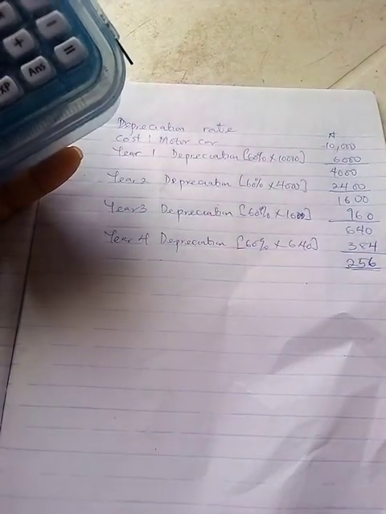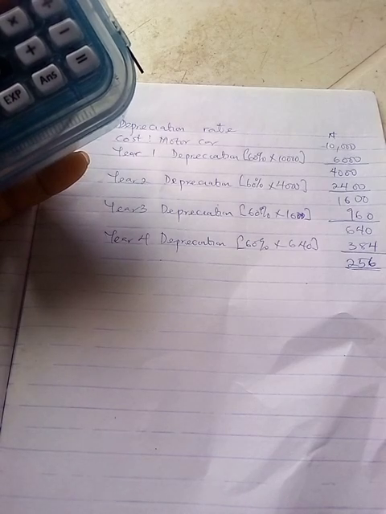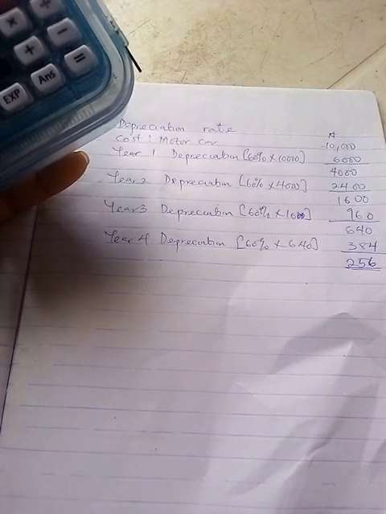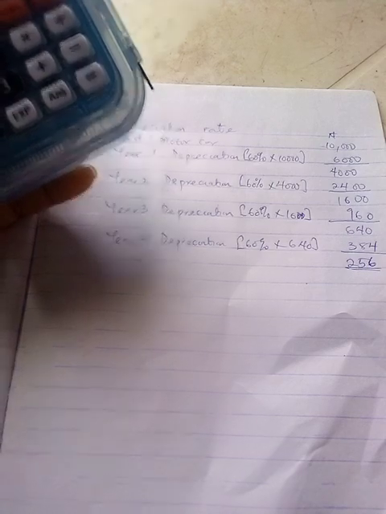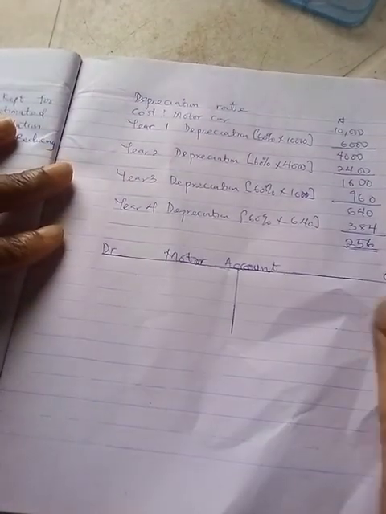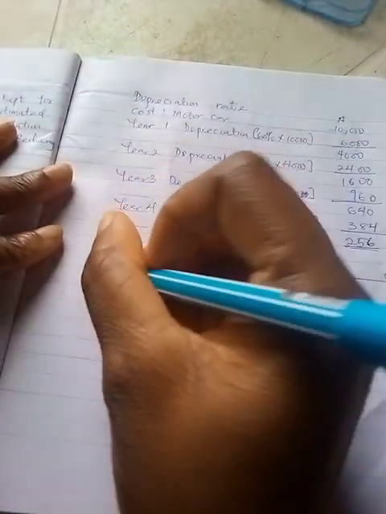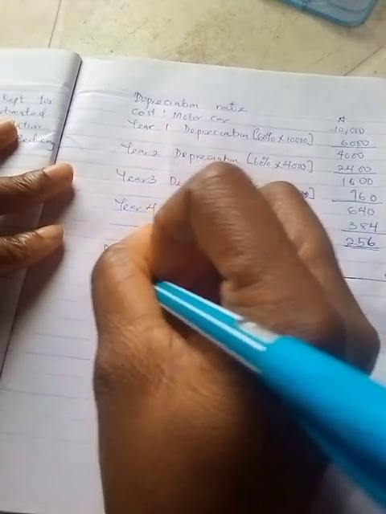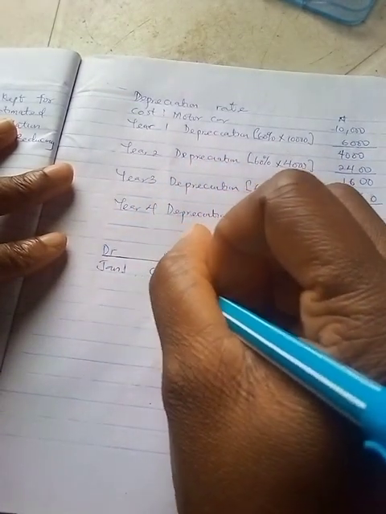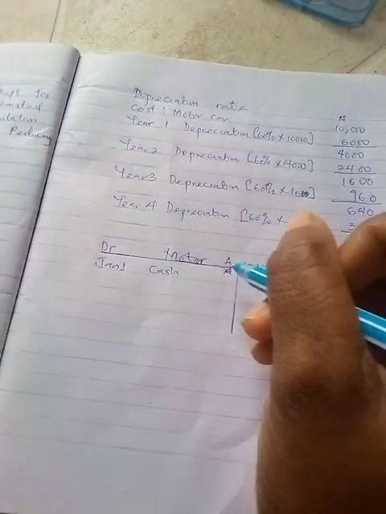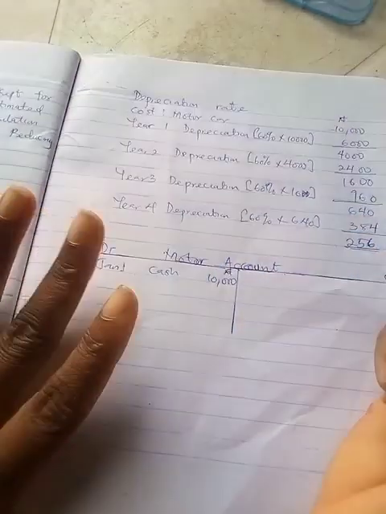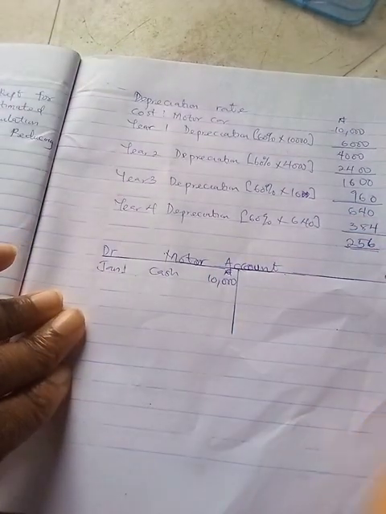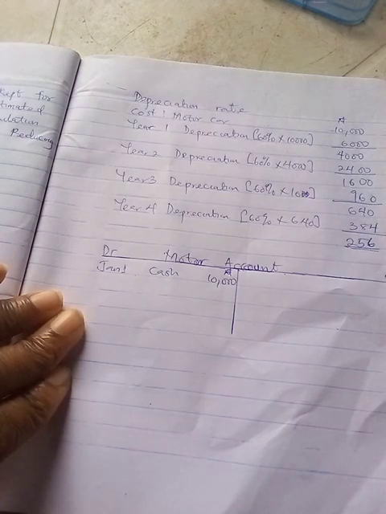So the next thing is now to prepare our asset account, our provision for depreciation account, our profit and loss account, and our balance sheet extracts. So we just write January 1, January 1, then cash. How much did we buy our asset at the beginning of the year? That's 10,000. So that's all we have to do here. Then we now move to the provision for depreciation account.